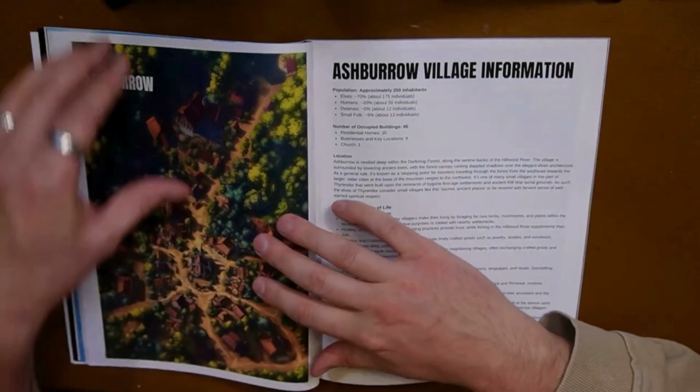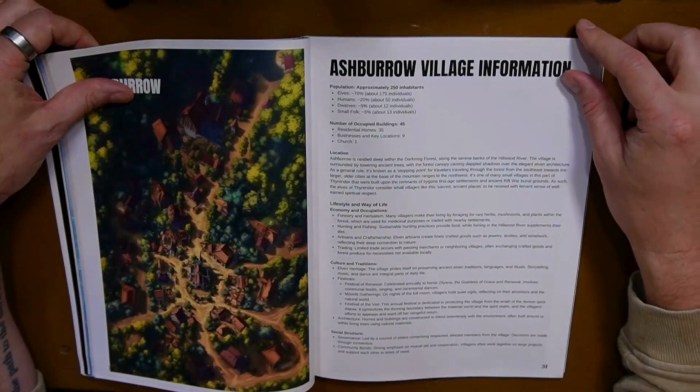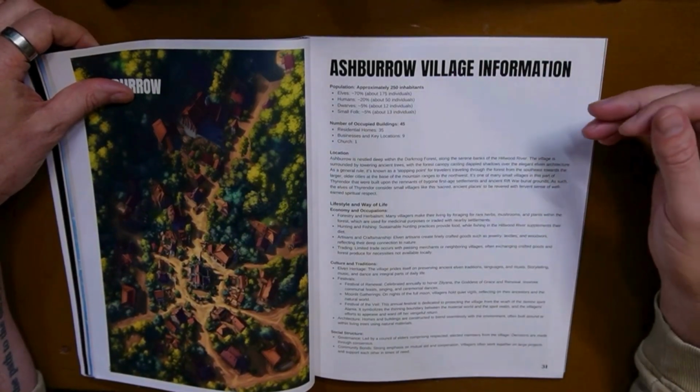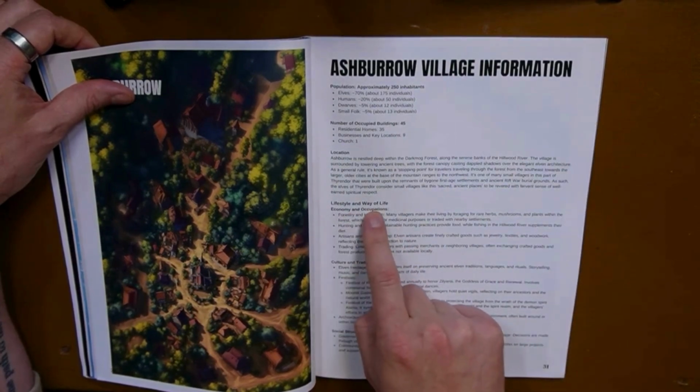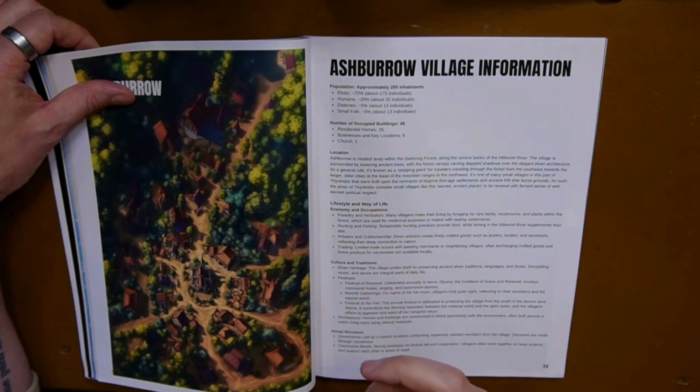And this is background information on the location where the adventure is taking place. For example, there's population information. There's information about lifestyle, way of life, culture, and traditions. So this campaign was written to be in a very rural, southern, elvish sort of culture.